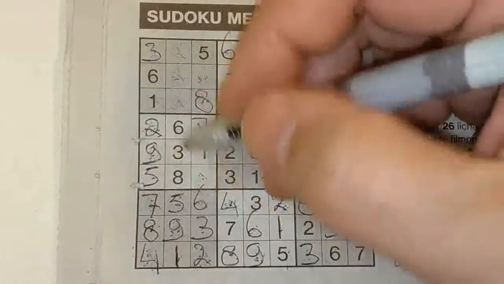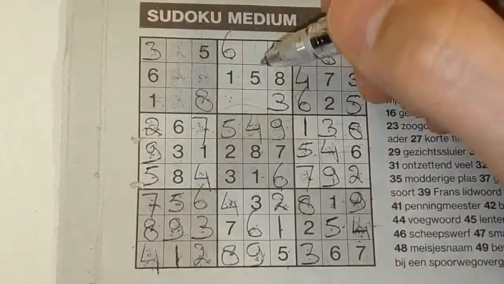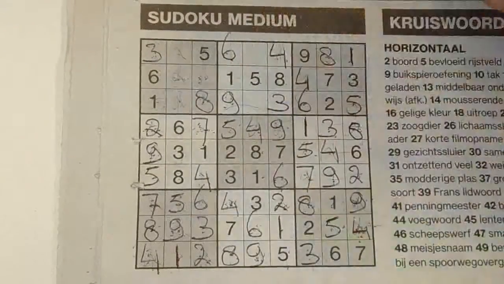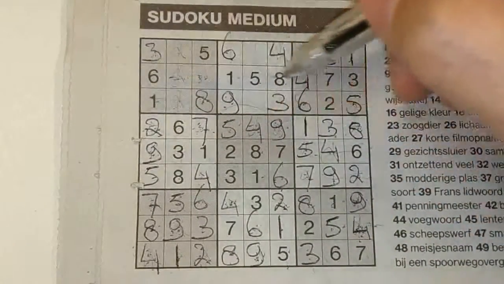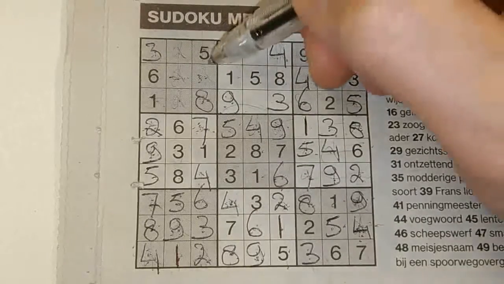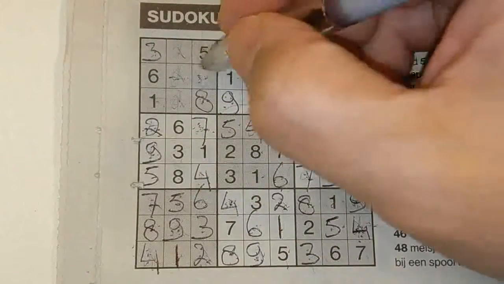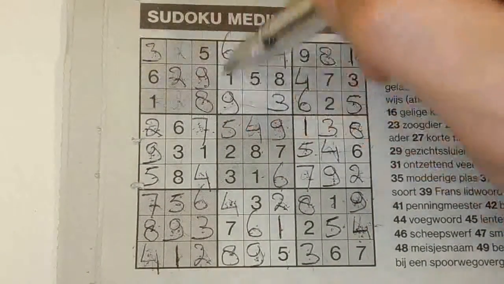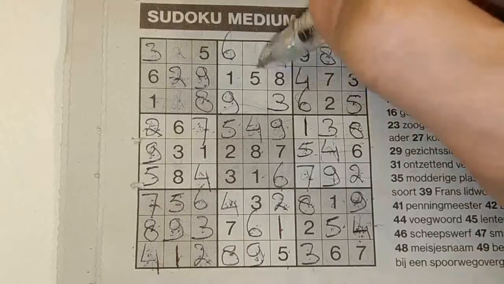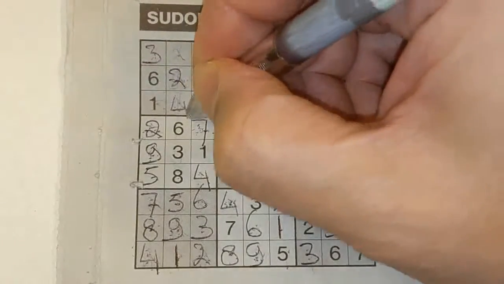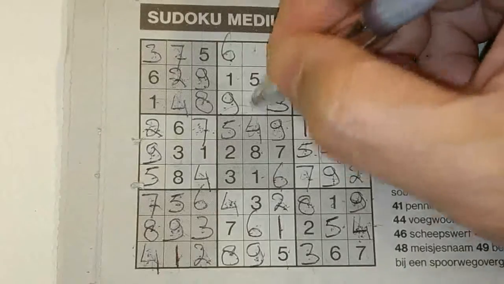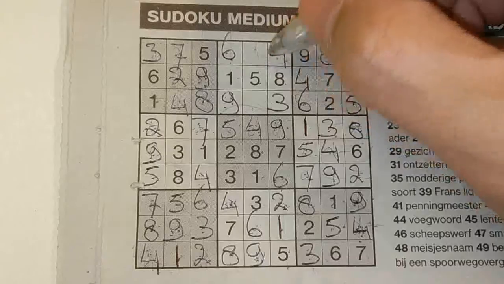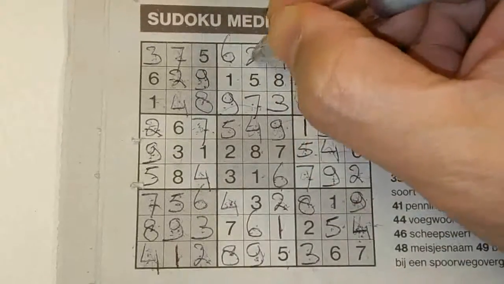1 number left for this big square for the number 4. 1 number left for this column for the number 9. 2 numbers left for the second row for the numbers 9 and 2. We have a 9 here. No 9 there, 9 should be here, and the 2 goes there. 2 numbers left for this big square for the numbers 7 and 4. We have a 4 there. No 4 here, 4 should be here, and the 7 goes there. 2 numbers left for this big square for the numbers 7 and 2. We have a 7 here. No 7 here, 7 should be there, and the 2 goes there.